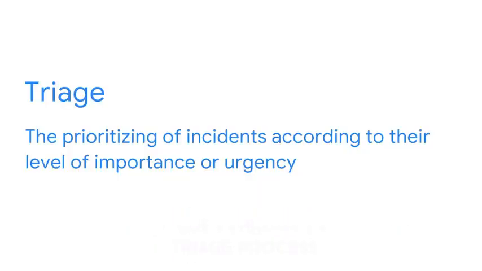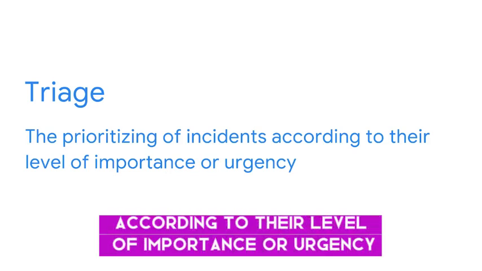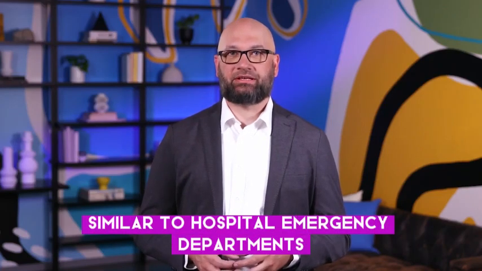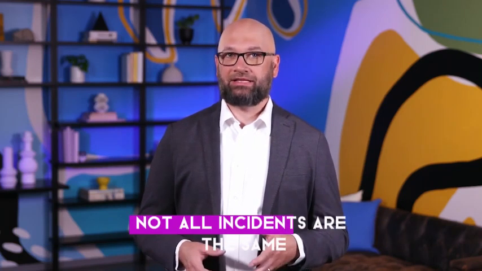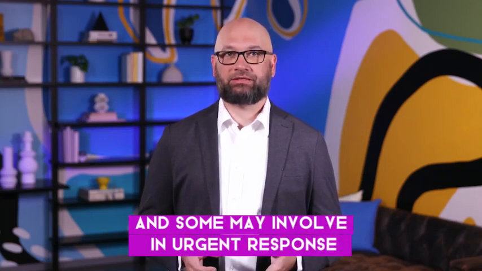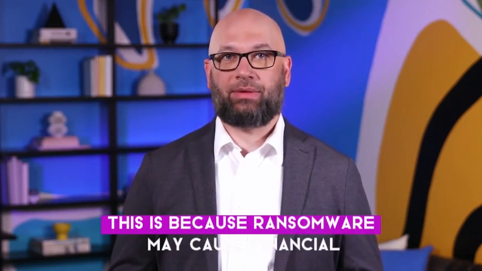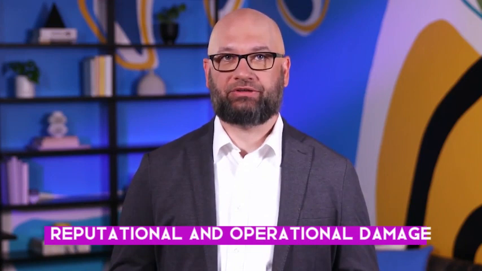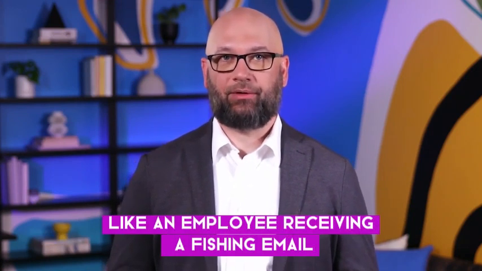Before an alert gets escalated, it goes through a triage process, which prioritizes incidents according to their level of importance or urgency. Similar to hospital emergency departments, security teams have limited resources available to dedicate to incident response. Not all incidents are the same, and some may involve an urgent response. Incidents are triaged according to the threat they pose to the confidentiality, integrity, and availability of systems. For example, an incident involving ransomware requires immediate response. This is because ransomware may cause financial, reputational, and operational damage. Ransomware is a higher priority than an incident like an employee receiving a phishing email.